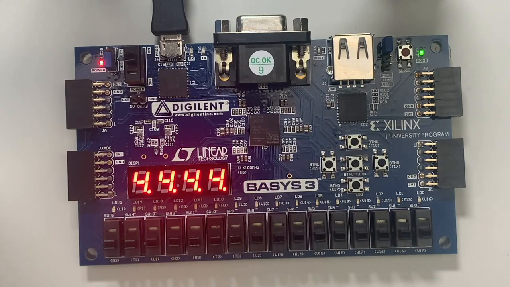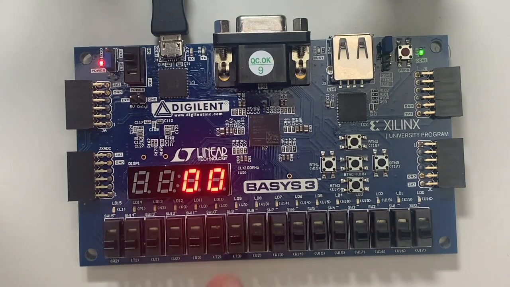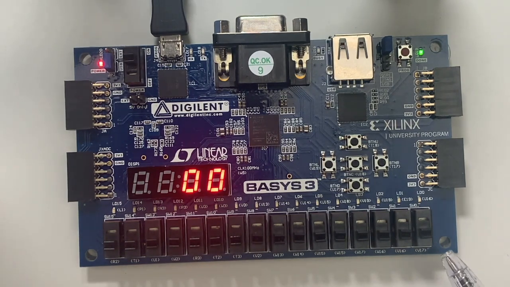Programming the board with the design from part 1 for Lab 4 results in a display of 0, 0 corresponding to the counter not having a value associated with it yet. We have the least significant two switches here, switch 0 and switch 1.